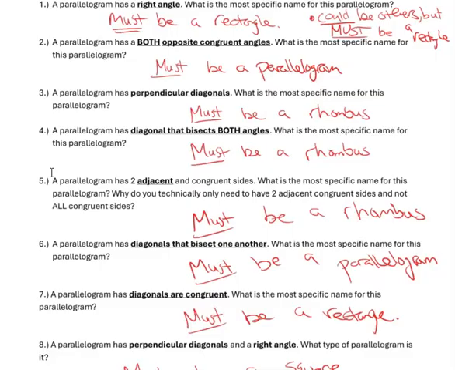A parallelogram has two adjacent and congruent sides. What is the most specific name for this? Well, it would be a rhombus. Okay. Well, a square also has that. A rhombus is going to be guaranteed to have that, whereas a square is going to have that, but it's going to have other characteristics that make it more specific than a rhombus.